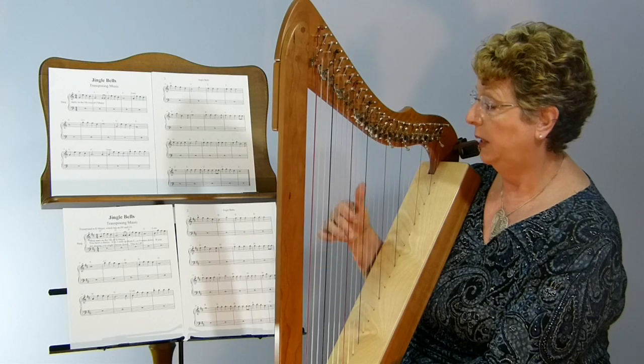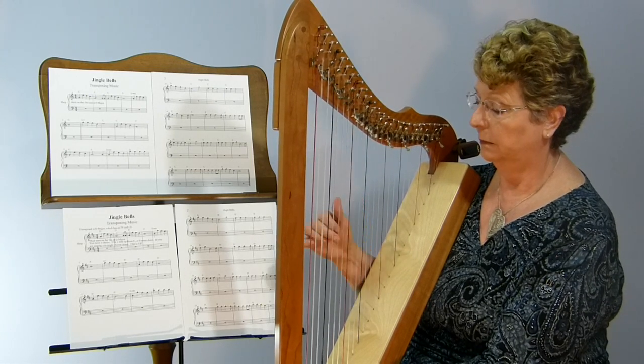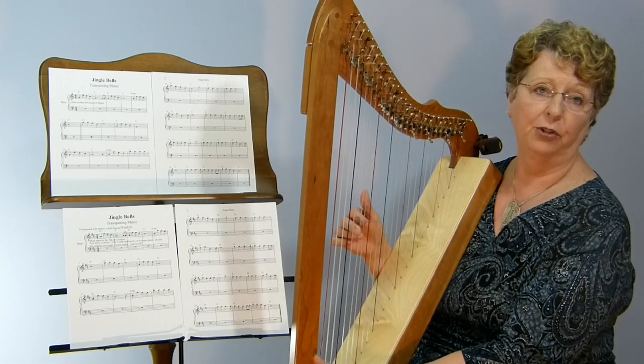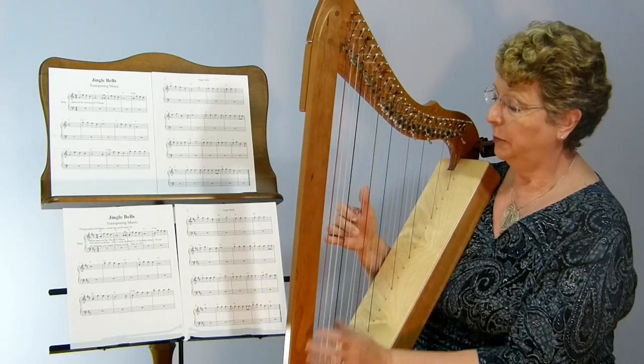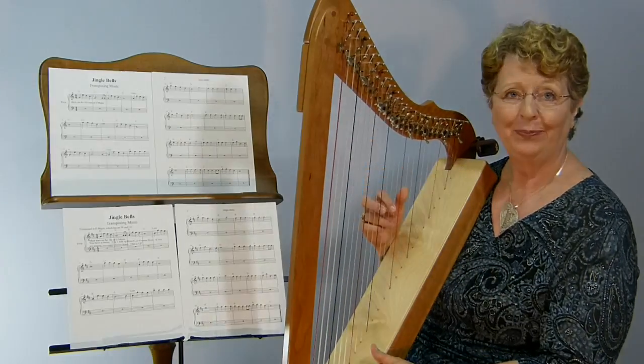Remember, you can also play it down an octave, so you could play it down here. Of course, if you're playing a harpsichord, that doesn't leave much room for chords. So if you want to play chords, your better option would be to play it up on the higher D. Very good.